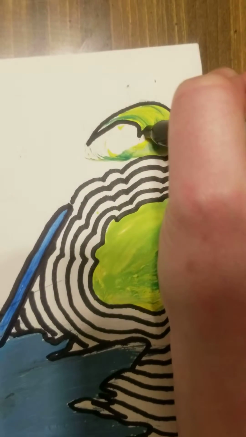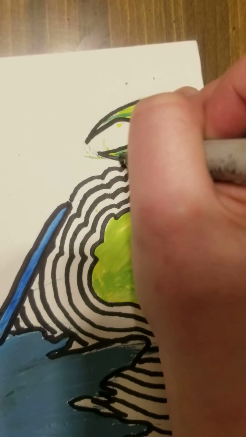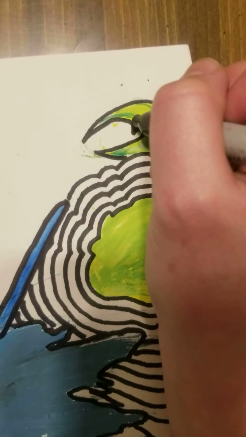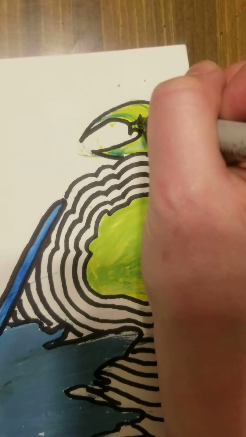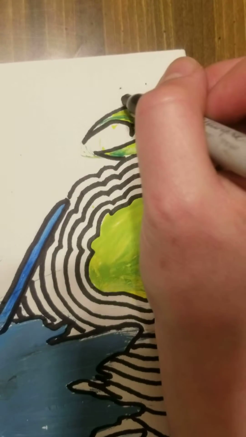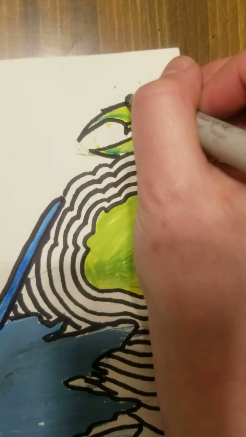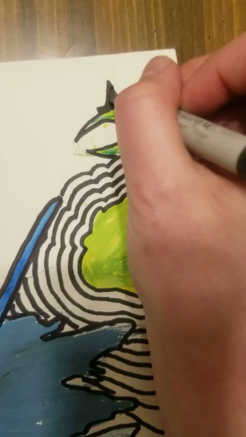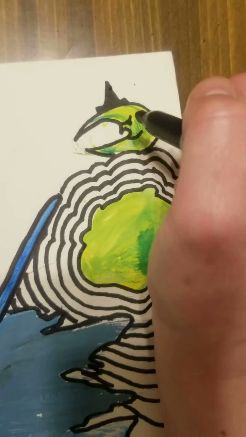So as you guys are doing this, you're going to start to see different objects in your shapes on your painted paper as well. And you can choose to go with it, or you can choose to just make your drawing from lines, okay?